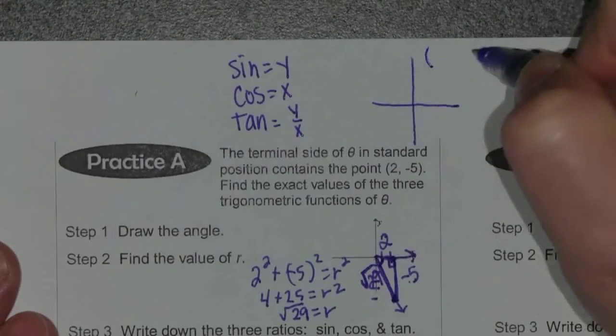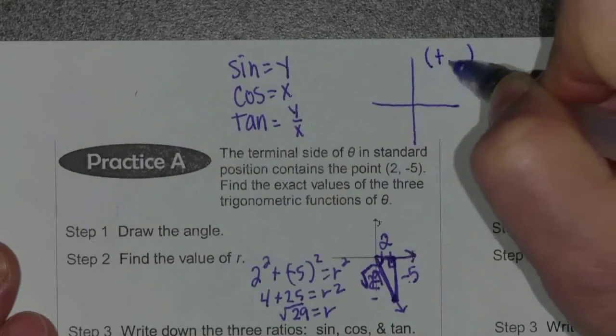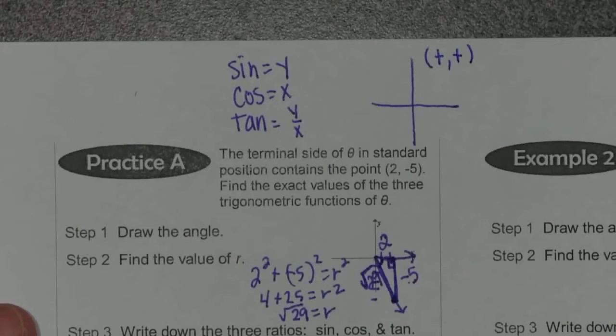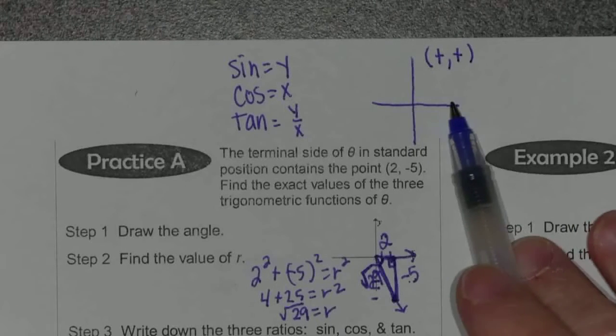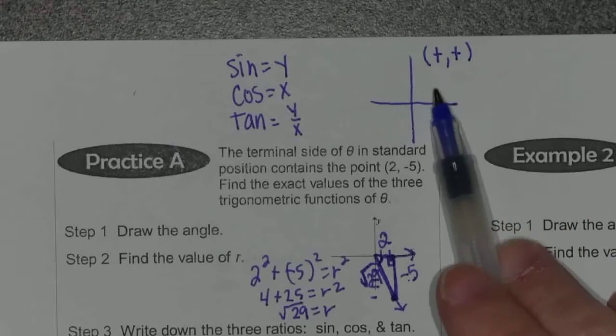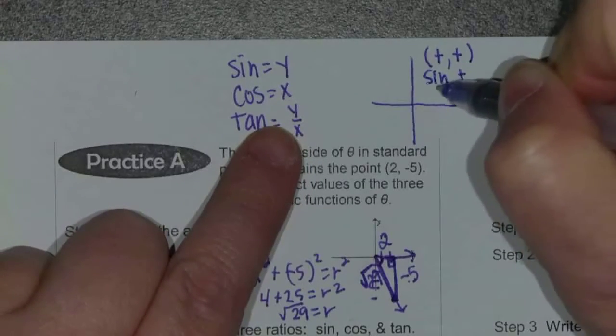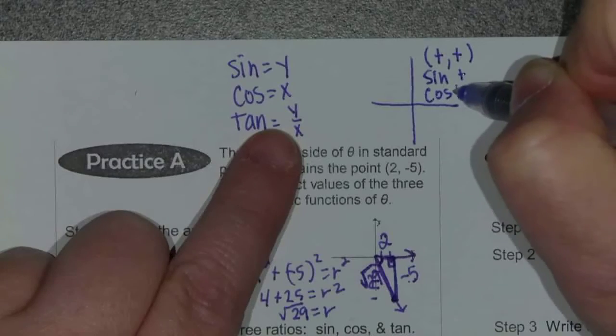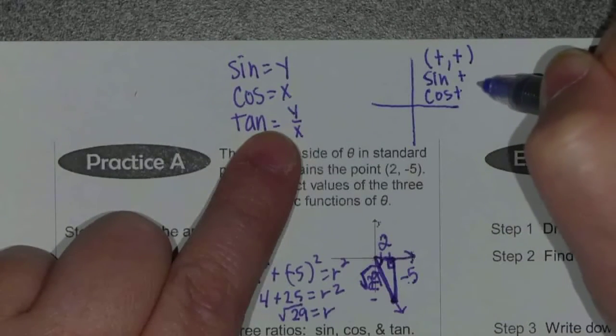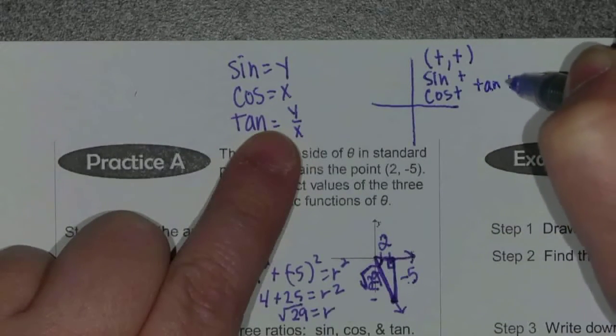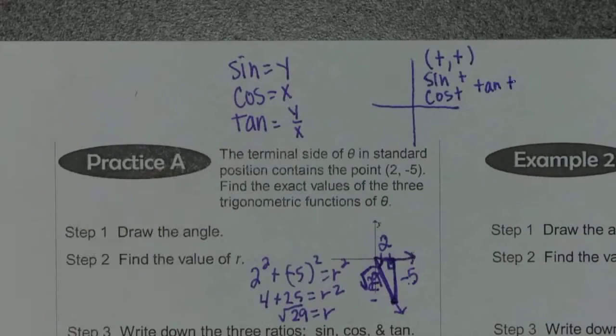If we were talking about x's and y's, this would be positive in that quadrant, wouldn't it be? My x would be positive and my y would be positive. So that means my sine's going to be positive, my cosine's going to be positive, and guess what else is going to be positive? My tangent's going to be positive, because positive divided by a positive is a positive. You following me on that?